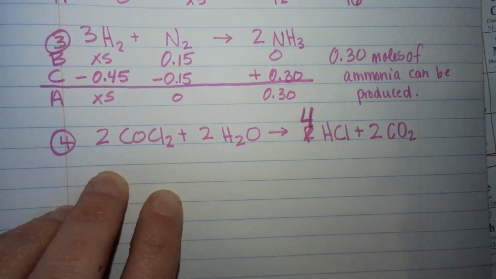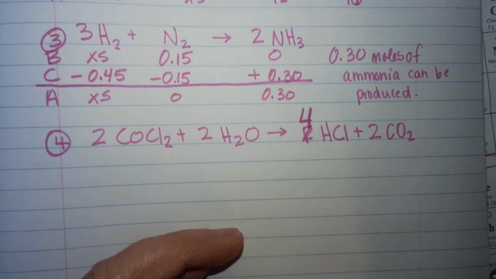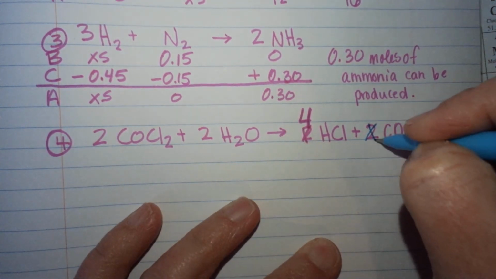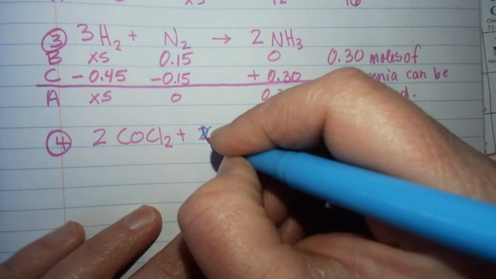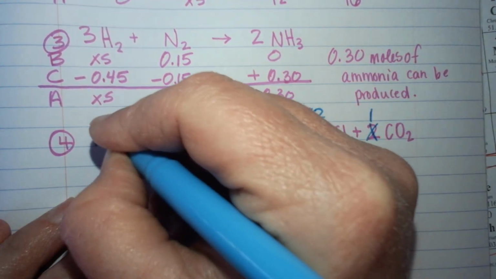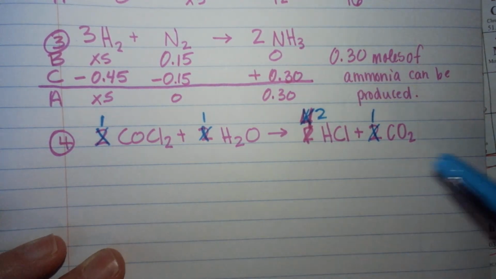So I could reduce that equation. Let's do that. So we'll go 1, 2, 1, 1. Alright. That's what we'll actually use for our problem.